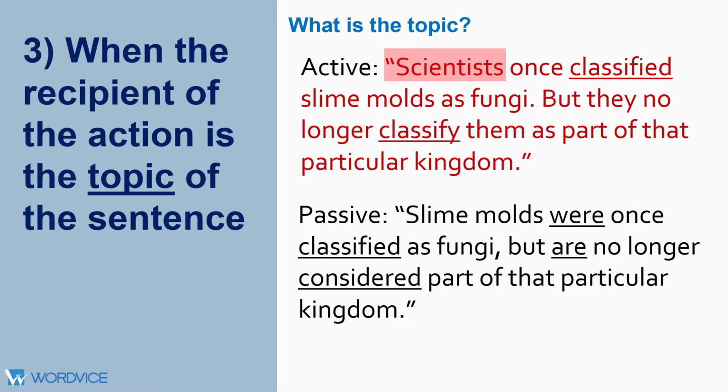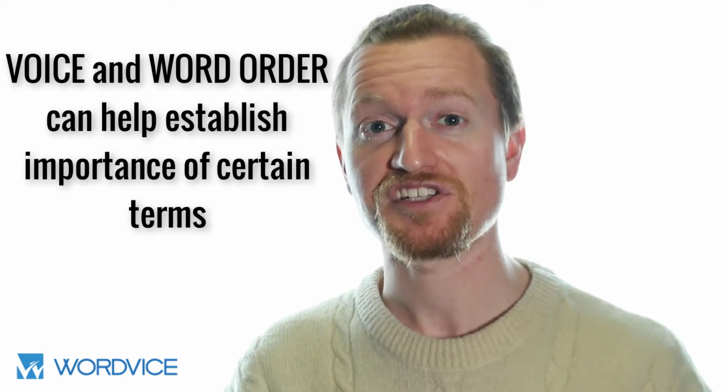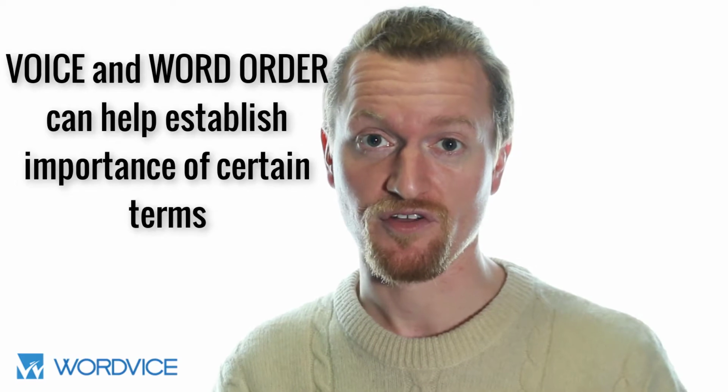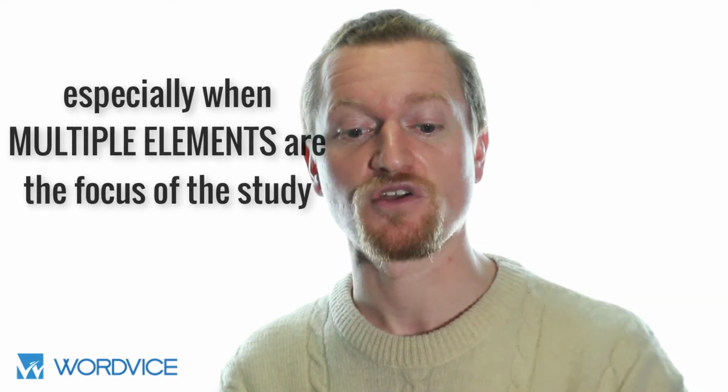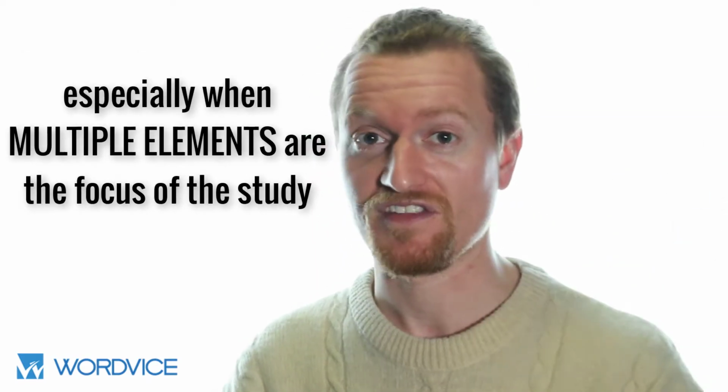What might this ordering indicate to the reader? Well, it shows that scientists are perhaps the main focus, or at least an important element of this information. How might this information be interpreted differently in the passive voice construction? The main difference here is that slime molds are placed in the topic position, indicating that they are the primary focus of this information. Which voice you use and how you order your elements can make a big difference in establishing the importance of one element over another, especially when both of these are the focus of your study and occur in the same sentence.